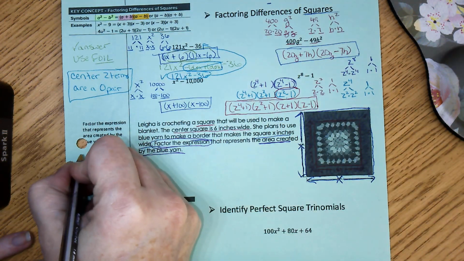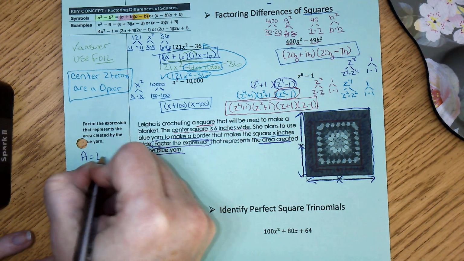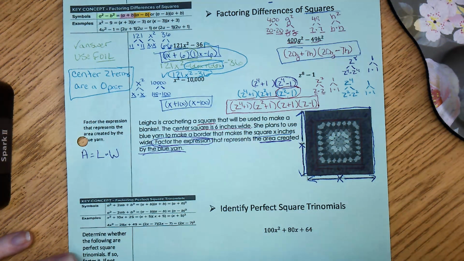All right, just the area of the border. Well, to find area of a square, you've got length times width. All right, well, we have this larger square, and we want the measurement of the border, and we've got to take out the area of the center square to get just the area of the border. So we're going to subtract.